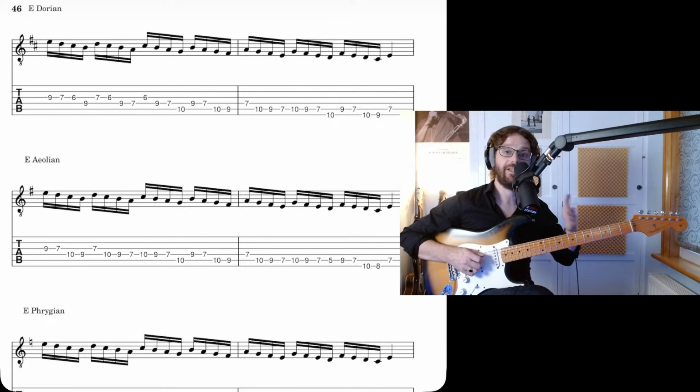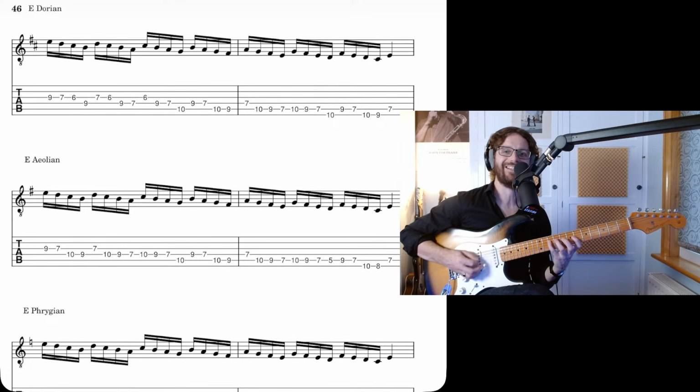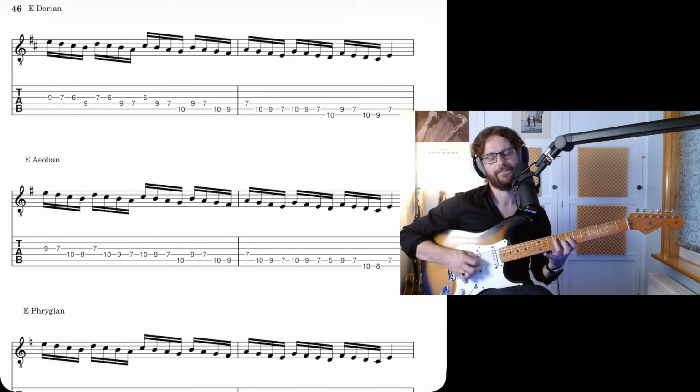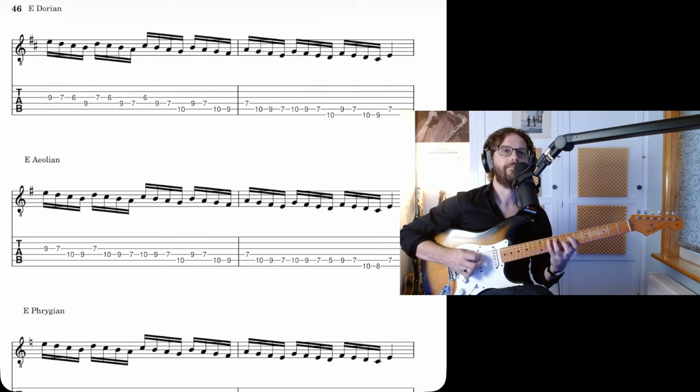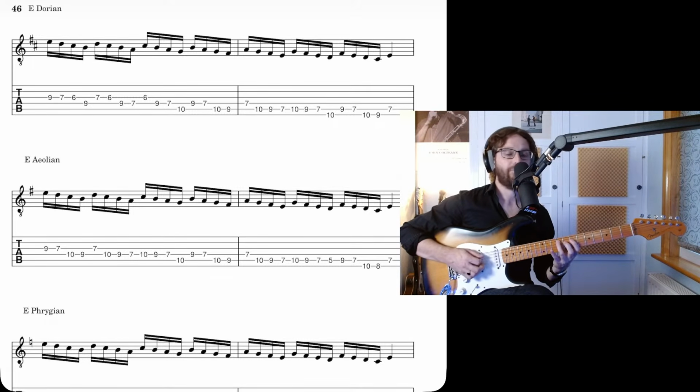Let's put 3 and 4 into a little loop, starting from 10 on the D string. 10, 9, 10, 9, 10, 9. Okay? Swing it. Why not? I often practice swinging a phrase as well as playing it straight.